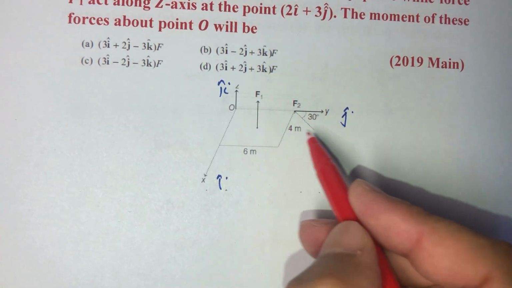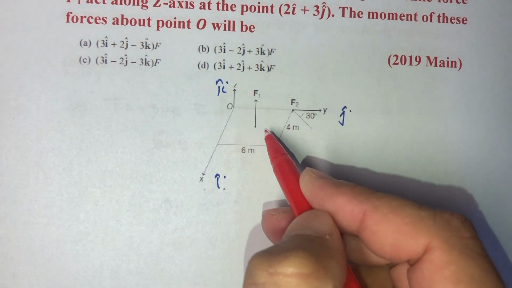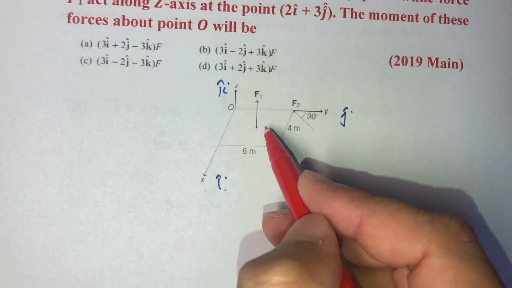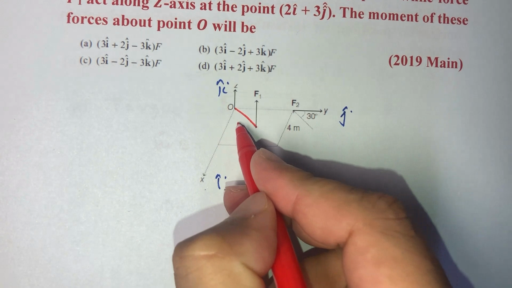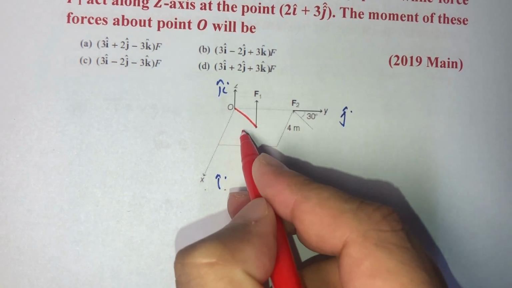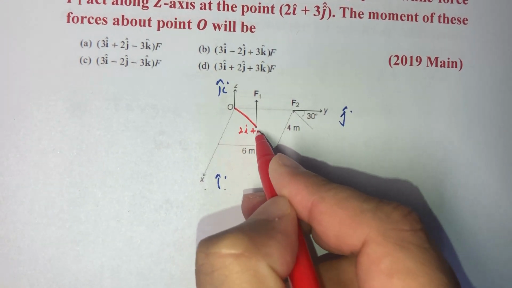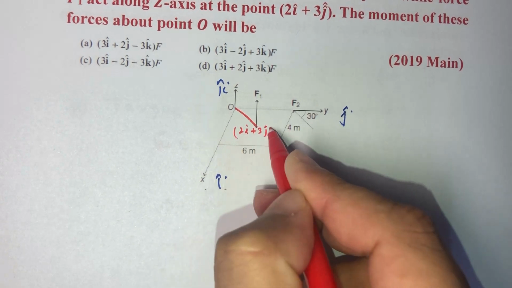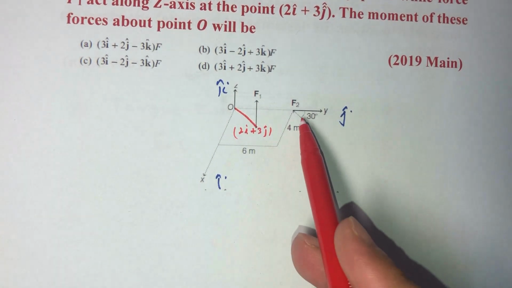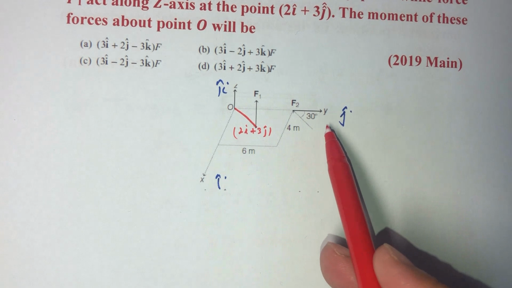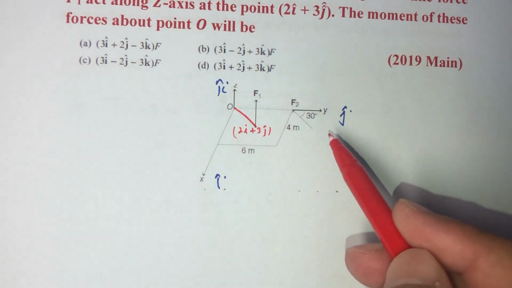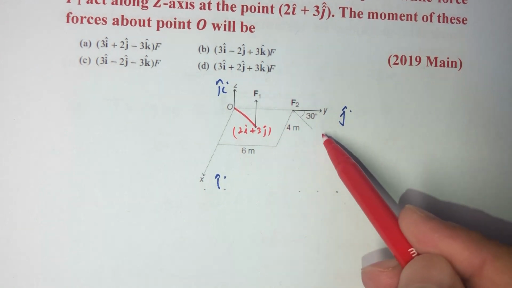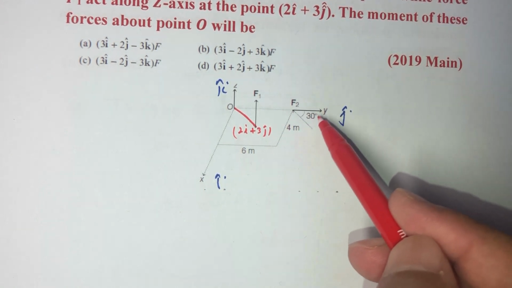And it is given that the position vector of force F1 is 2i plus 3j, and force F2 is acting not along the y-axis but at an angle of 30 degree with the y-axis.